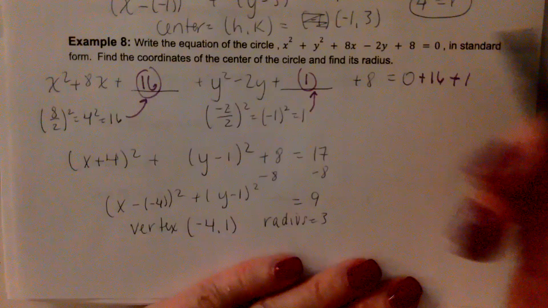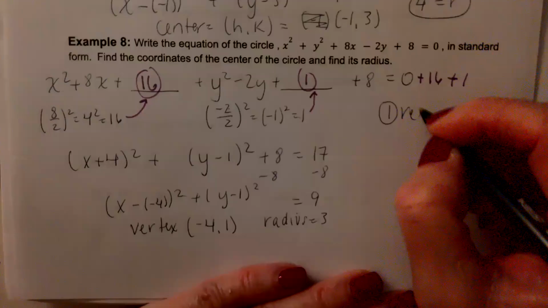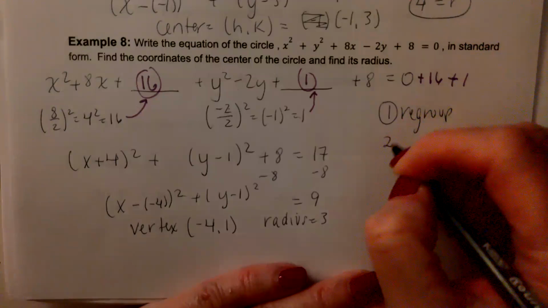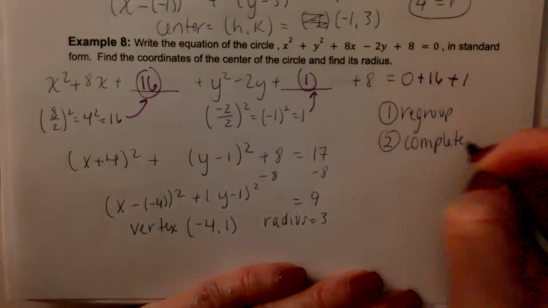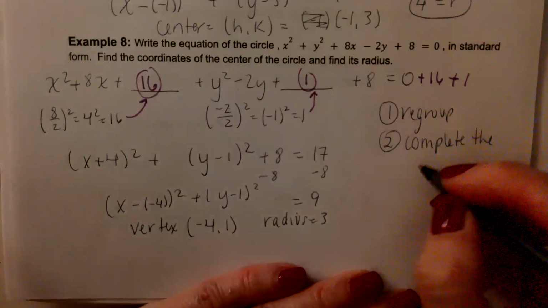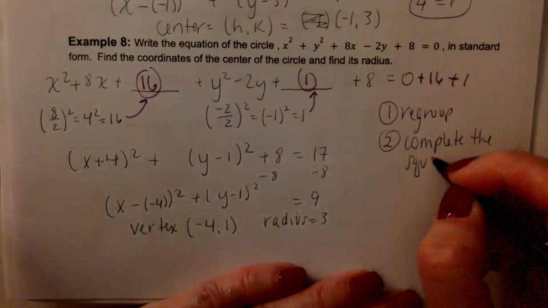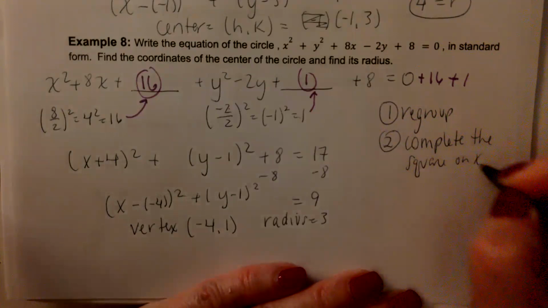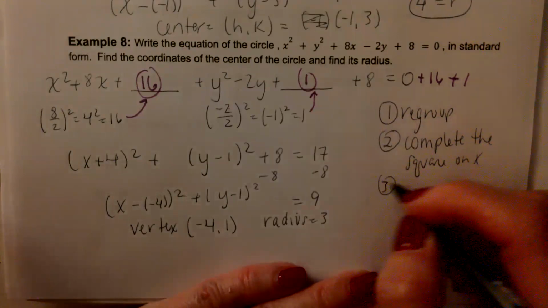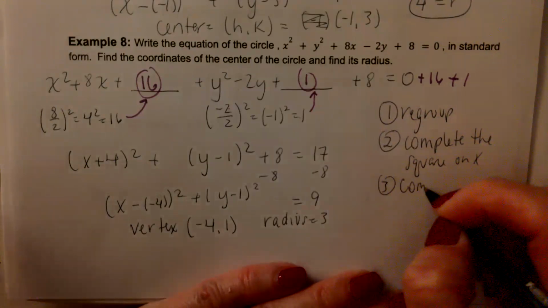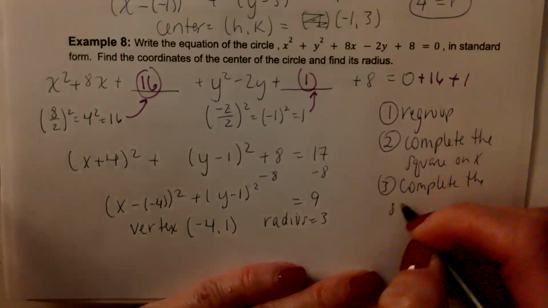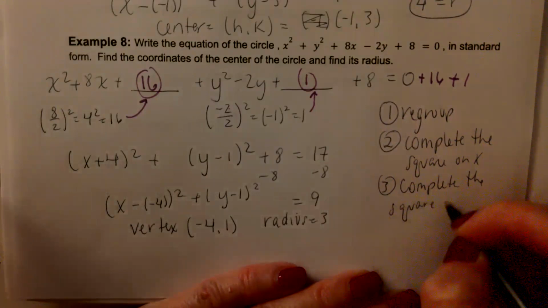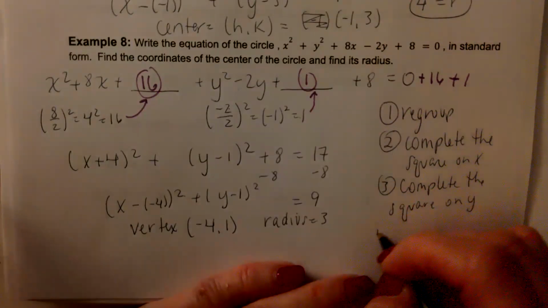So you need to regroup and then complete the square on the x's. And complete the square on the y's.